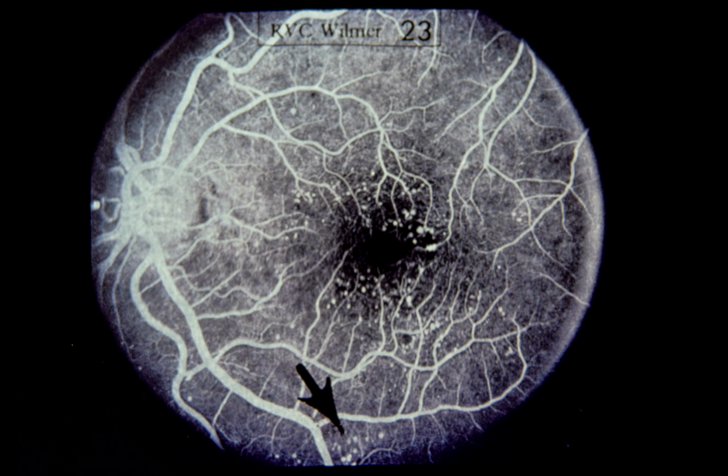Other microaneurysms may disappear spontaneously without ever being responsible for macular edema or visual symptoms. Arrow points to microaneurysms below inferior macular arcade, which do not contribute to macular edema and thus require no treatment.